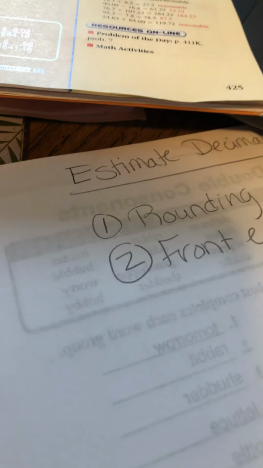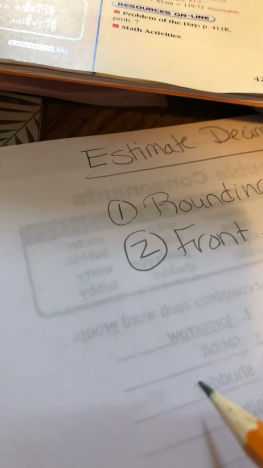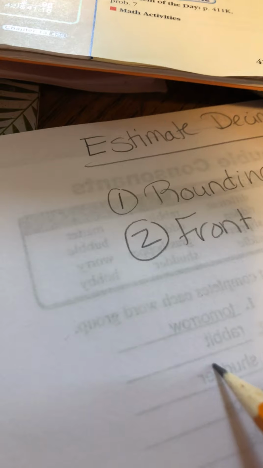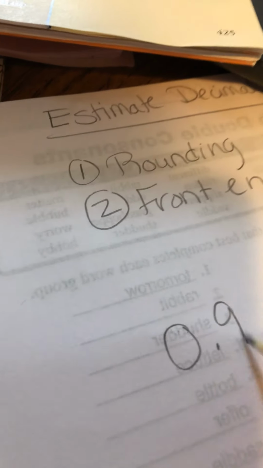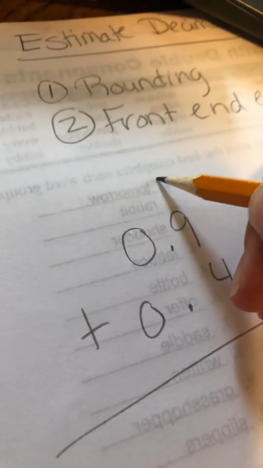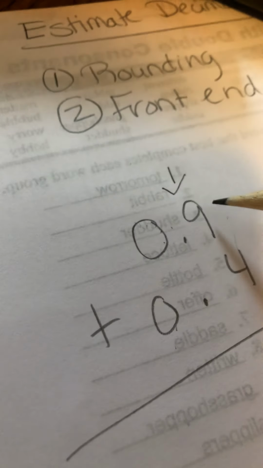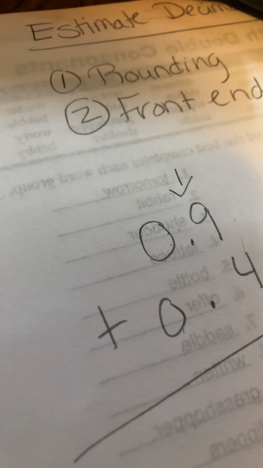Okay, in both cases in your book it tells you to start with the highest non-zero place. So what that means is that if we're working with decimals, sometimes we're going to have, say, 0.9 plus 0.4. So our first non-zero place are the numbers in the tenths place, because these are both zeros. So we are going to just look at these two numbers.